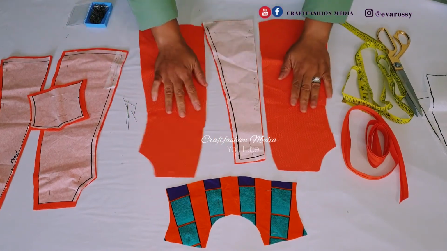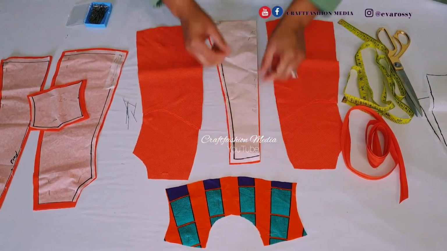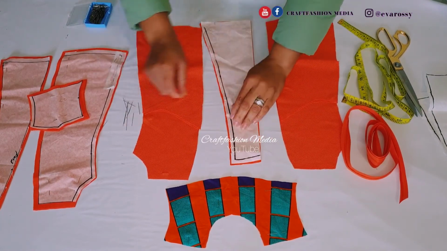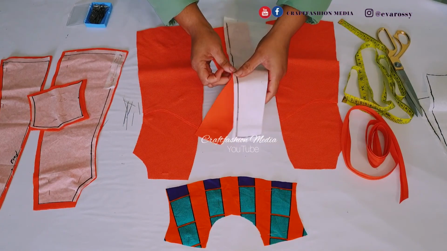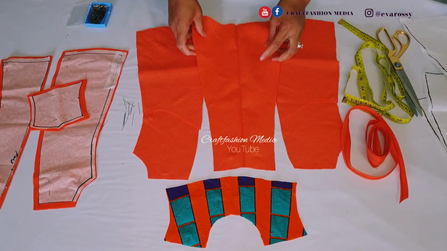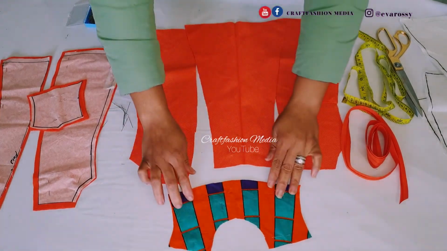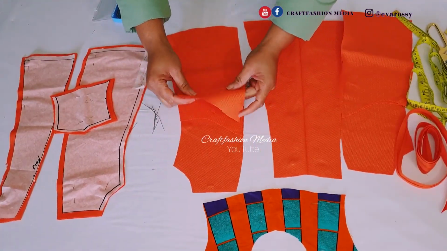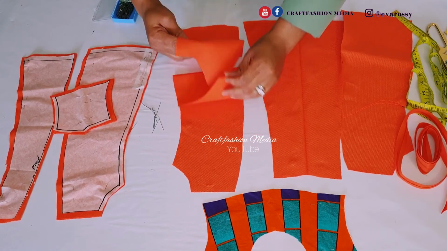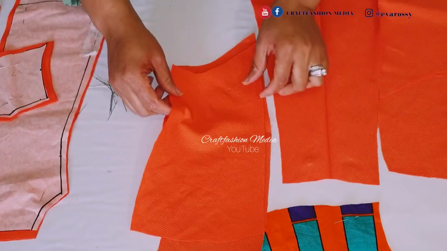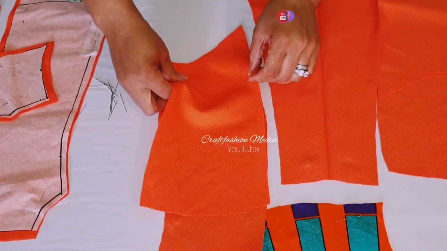For this side panel with the pocket, and the pocket shield. So this is the center unfolded. So I am going to flip it through and run my stitch, as you can see.